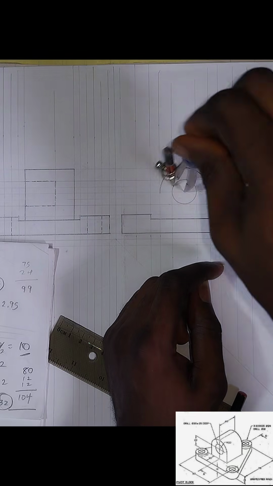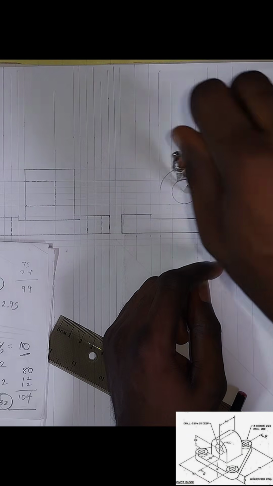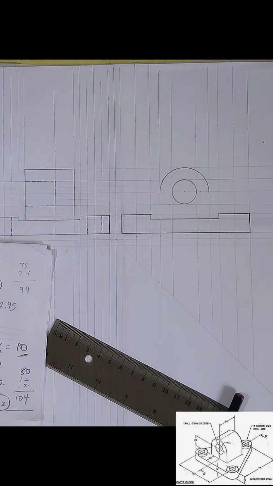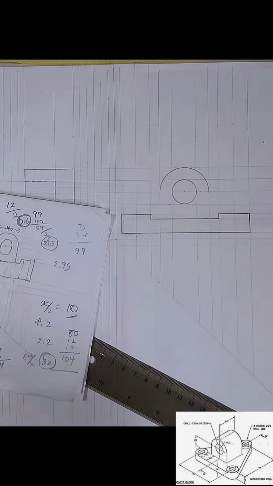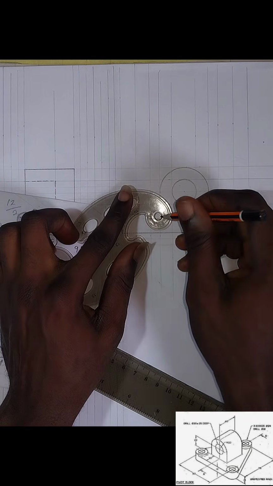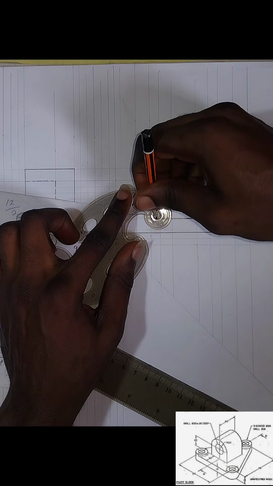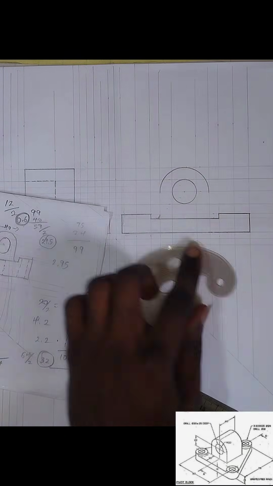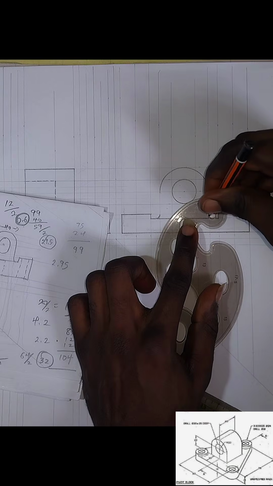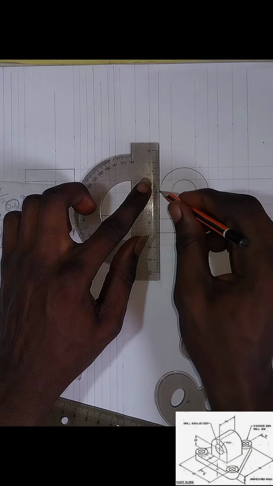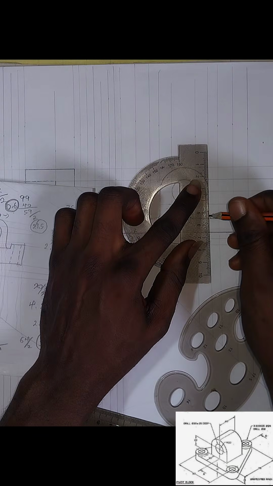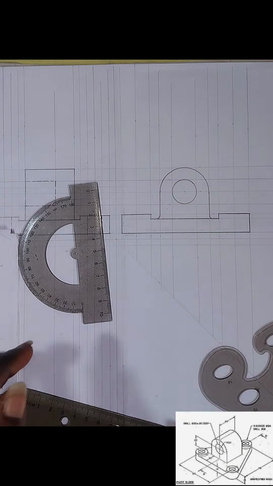That's 1 centimeter. So with a radius of 1 centimeter, I draw my circle. It will intersect the lines around it, a stick line. Now, if you look at my sketch, there is a little curve there. So for that little curve, I make use of my French curve, the smallest one there. I just put it there to get that little curve that intersects at that line. You can see how that is done. That's just what you do.